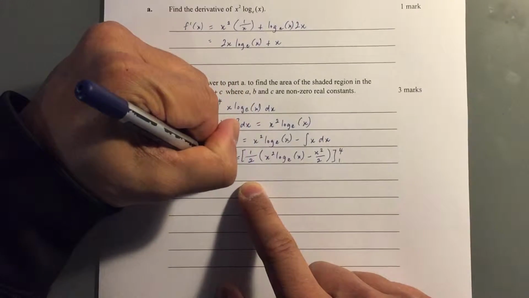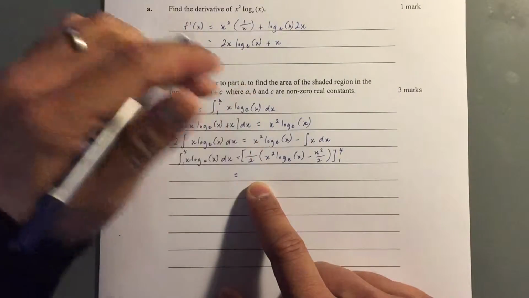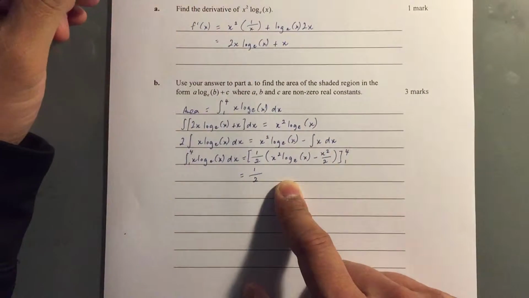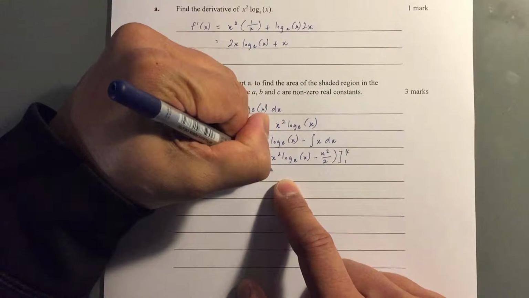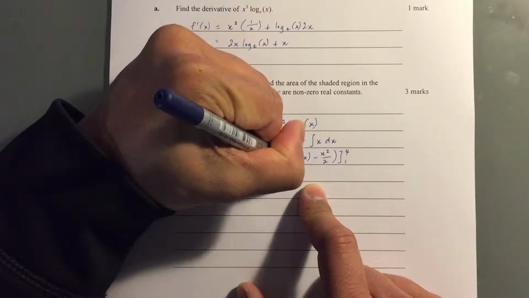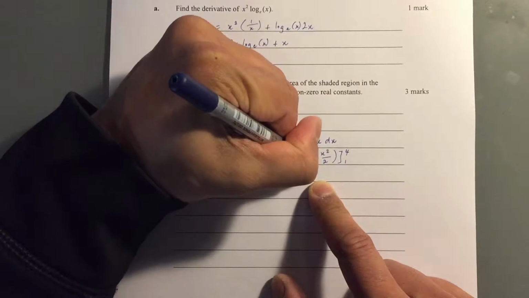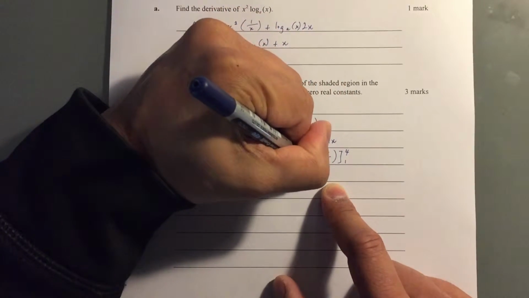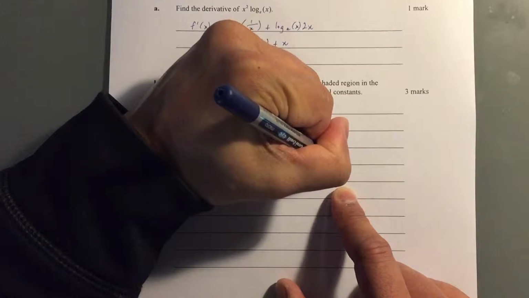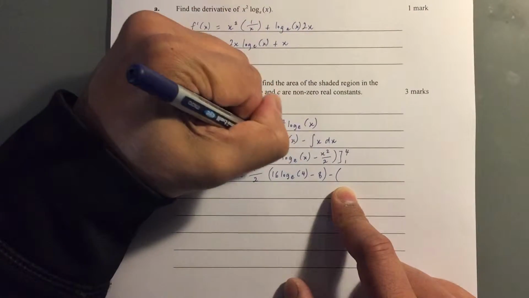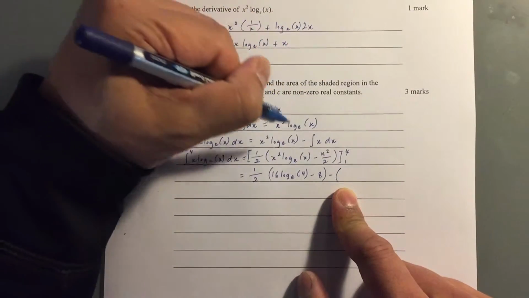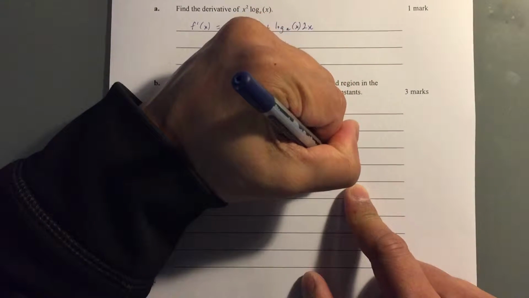So what we'll do is I might take this half out just to make it a little bit easier. And I need to be careful here. So I'll sub in 4. So I've got 16 log e of 4, take away 16 on 2, so take away 8. All of this, I need to sub in 1. So I've got 1 times log e of 1. Well, log e of 1 is actually going to be 0, so this will be 0. So this is going to be take away a half.